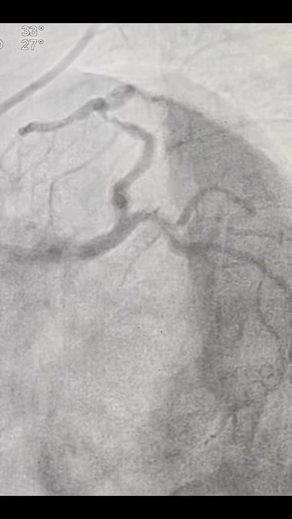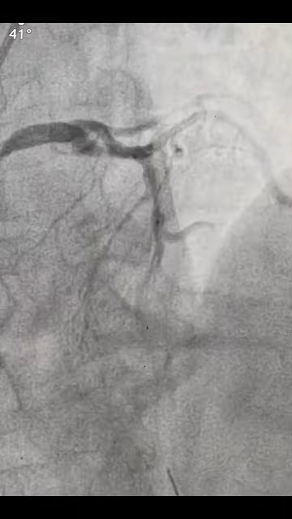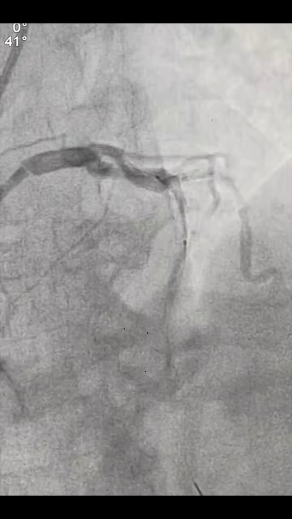This is a caudal view, and then a BMW PTCA wire was crossed in the LAD, and a stent was placed just before the bifurcation. This was a 3x20 stent. We confirmed the position in this epicranial view, and then the stent was deployed at around 14 atmospheres of pressure.